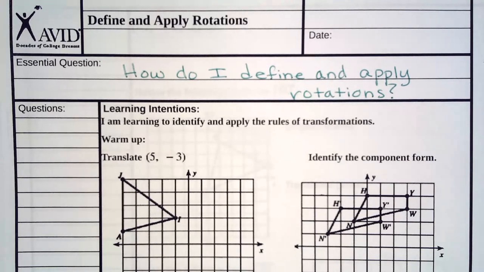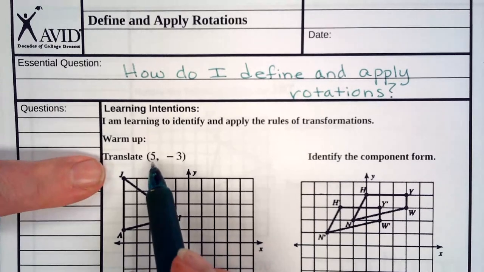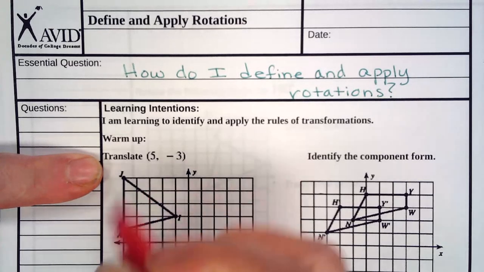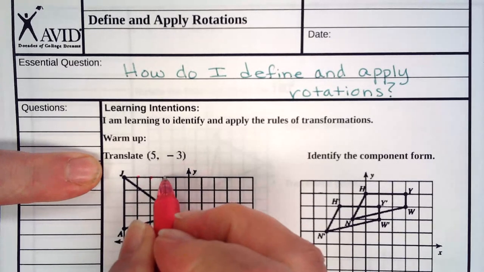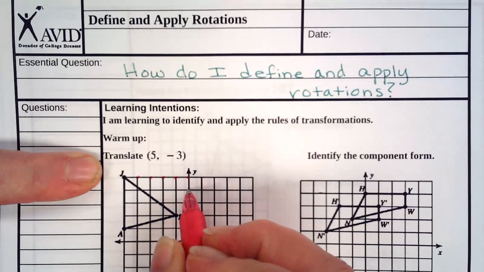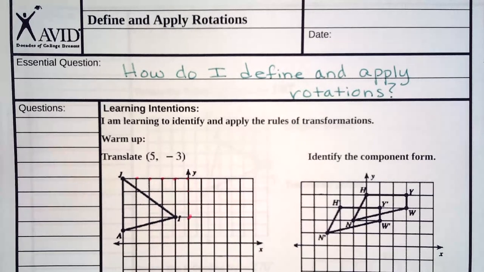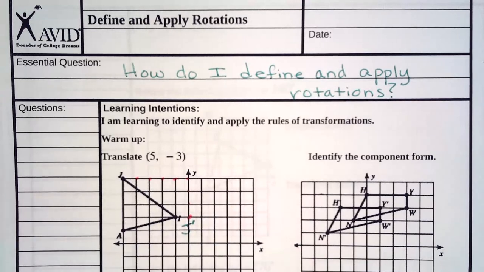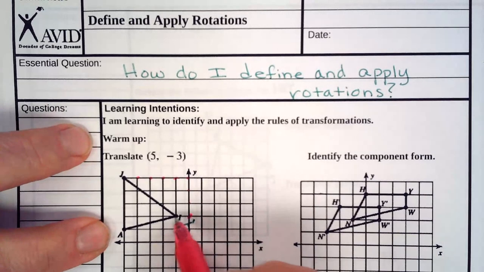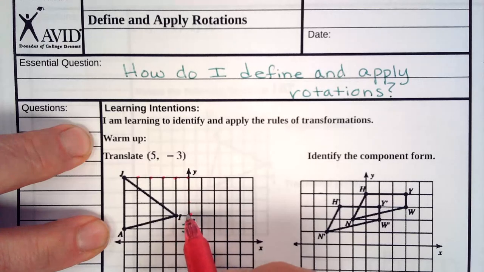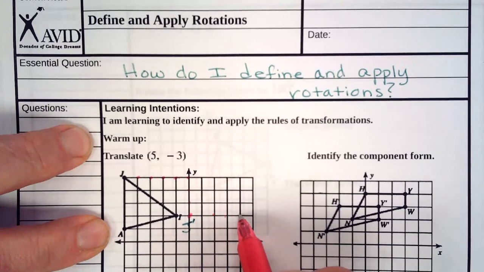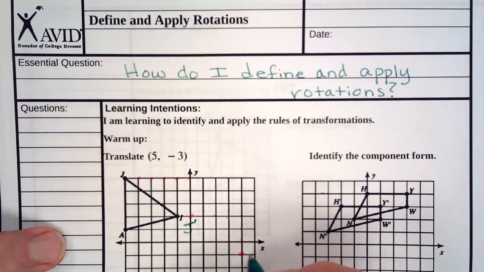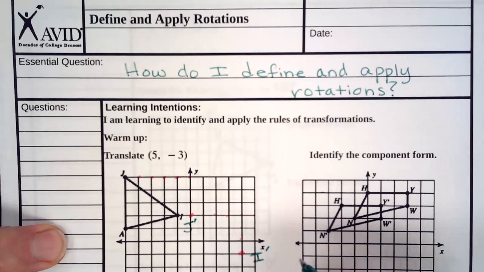Okay, so for the first one, it tells me that I'm going to go right 5 and down 3. So for J, I go right 1, 2, 3, 4, 5, down 1, 2, 3. So there is J prime. Okay, for I prime, I'm going to go right 1, 2, 3, 4, 5, down 1, 2, 3. This will be I prime.